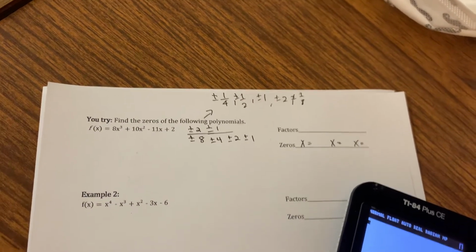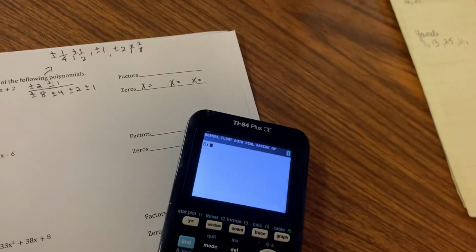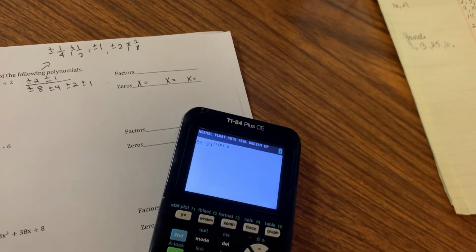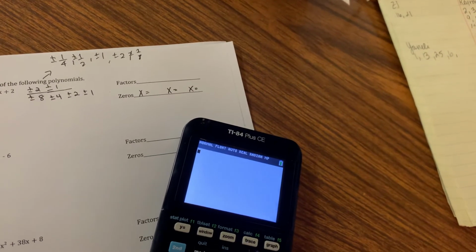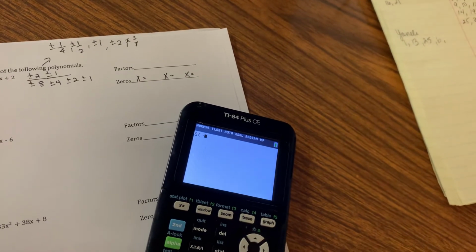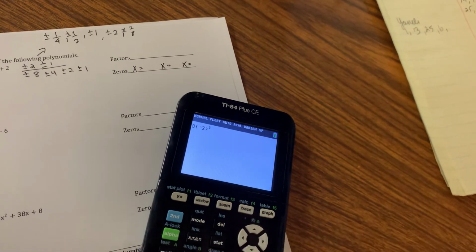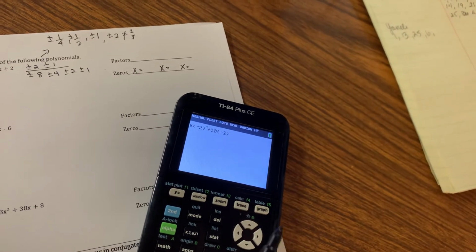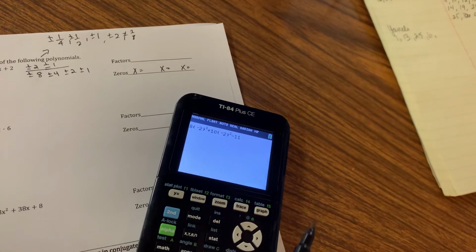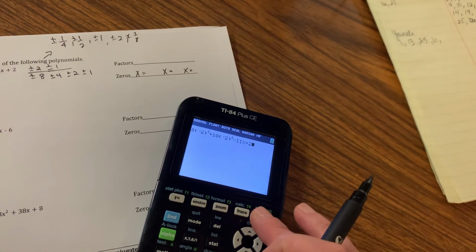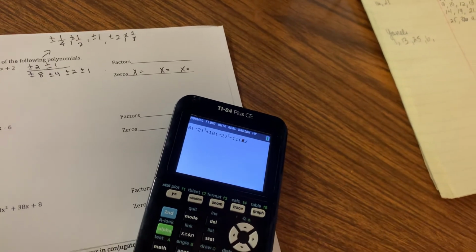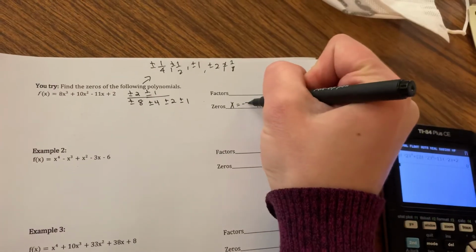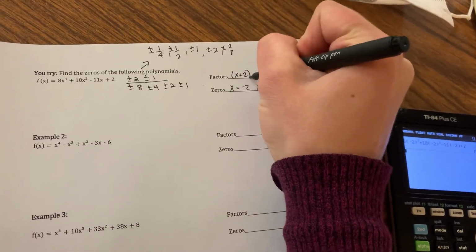Maybe -2 will work. So we could just do 8 times -2 cubed, plus 10 times -2 squared, oh my goodness, I don't like that, minus 11x plus 2. Well, x is going to be -2, sorry. Yep, -2 works. So if -2 works, x plus 2 is a factor.